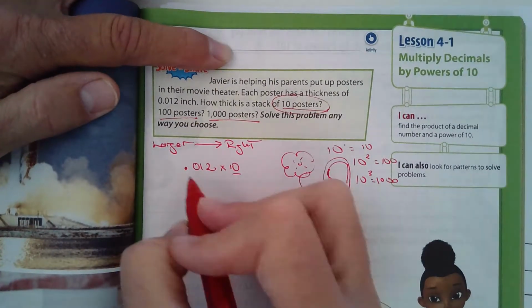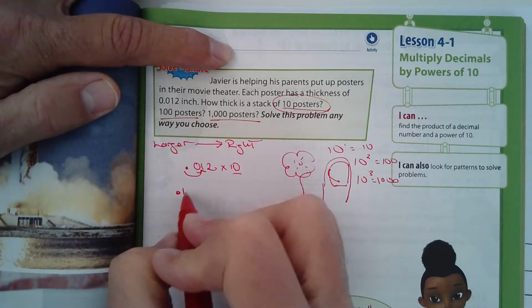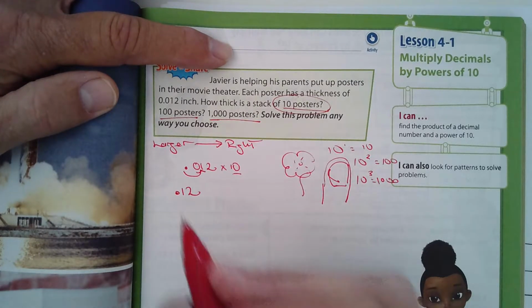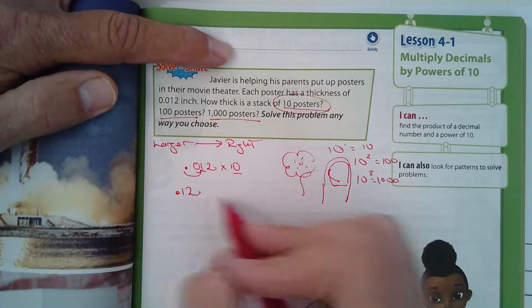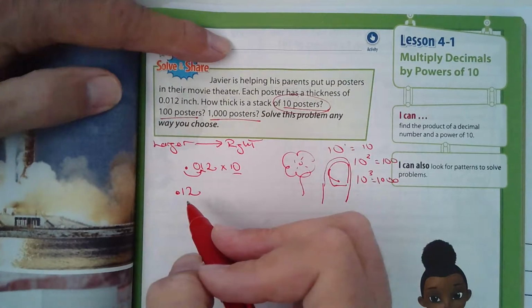So I'm going to move the decimal one place. So it would be 0.12. Well, I could add a 0 after the 2, I could add 100 zeros after the 2, it wouldn't change the value of 0.12.